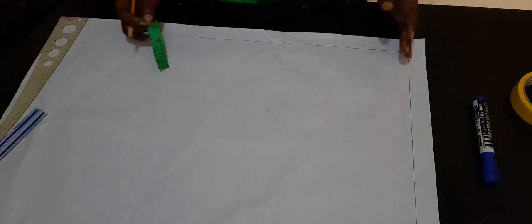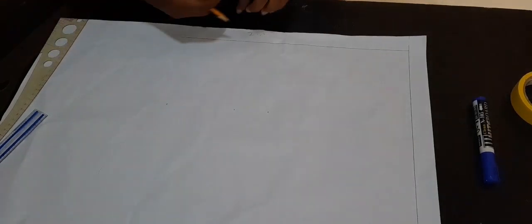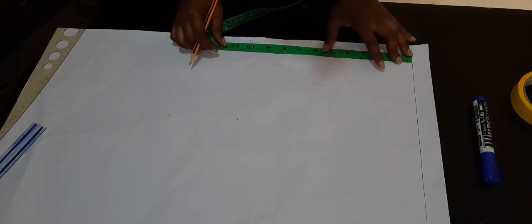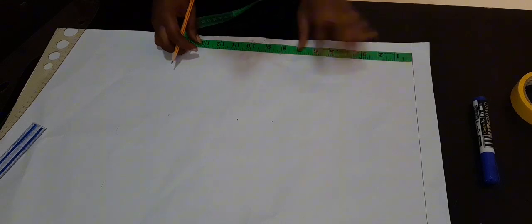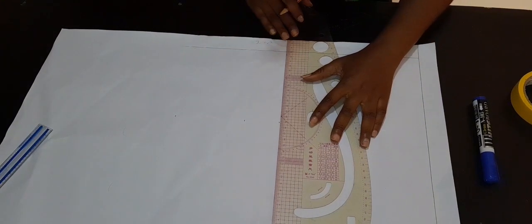So this is a fresh pattern paper for our back pattern, and I've gone ahead to create a zipper allowance. You can use 2 inches for that, and that is our starting line. And so the measurements that we'll be needing are our chest line, our bust point, and then our half length. The half length for this tutorial I'm using is 14.